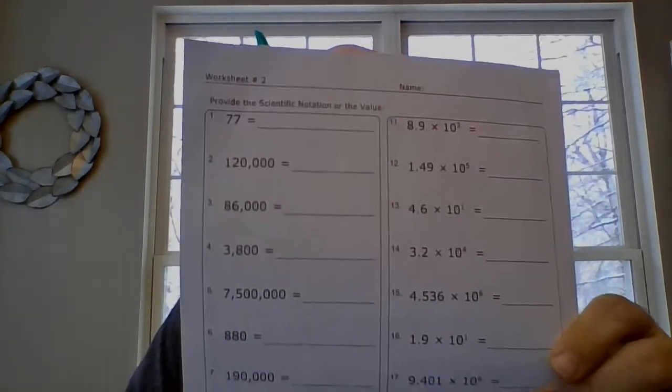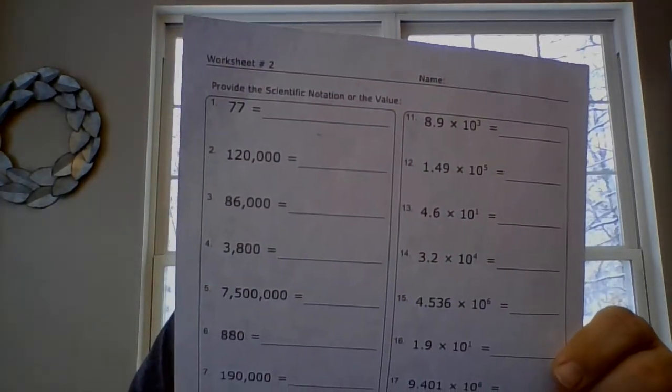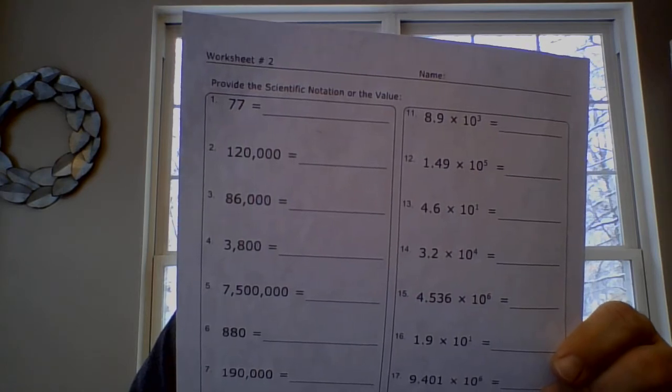So we need to turn 77 into scientific notation. So on this piece of paper here, we'll take our 77 and we need to make it into scientific notation. So what you do is every whole number like this, you never see it, but there's always a decimal point there.